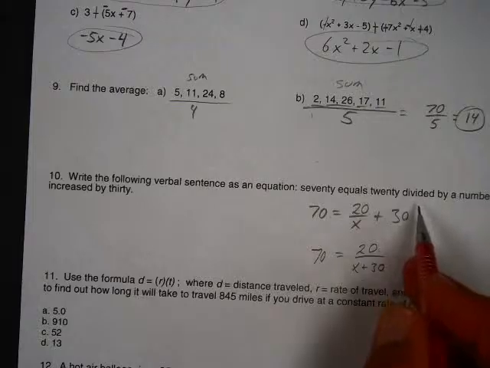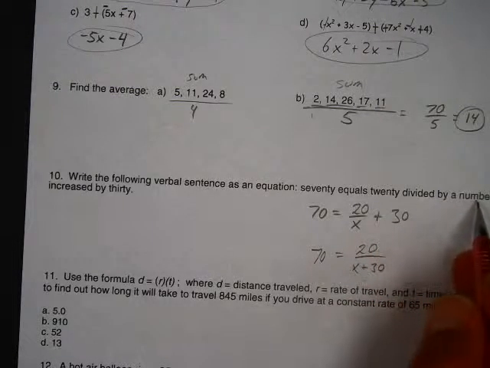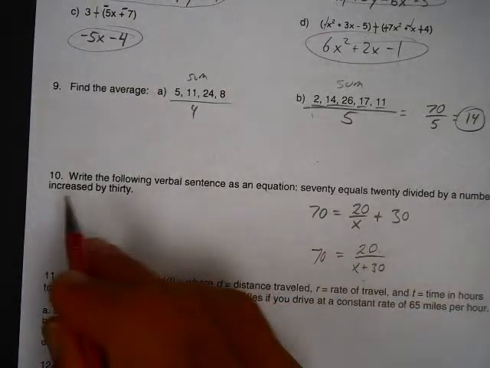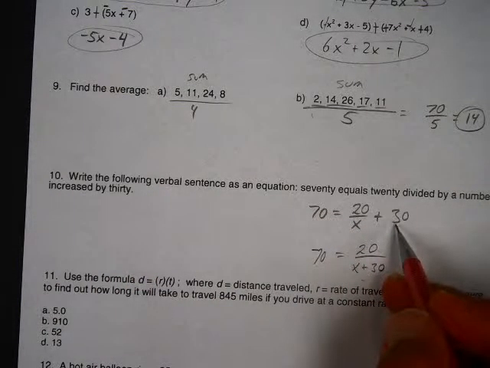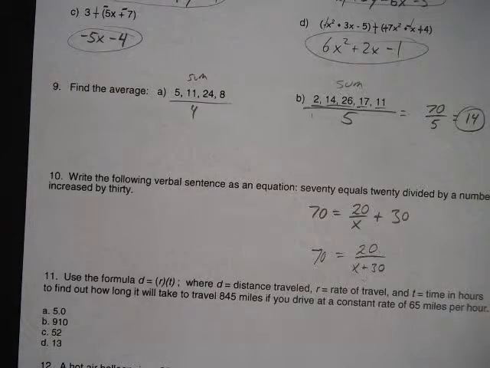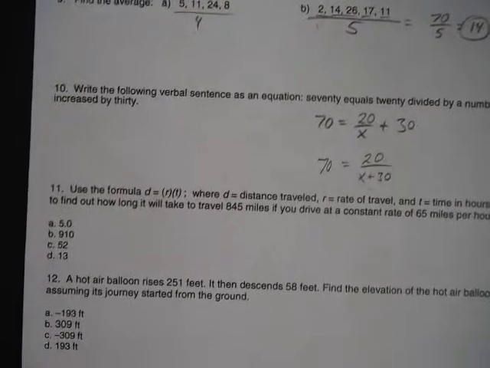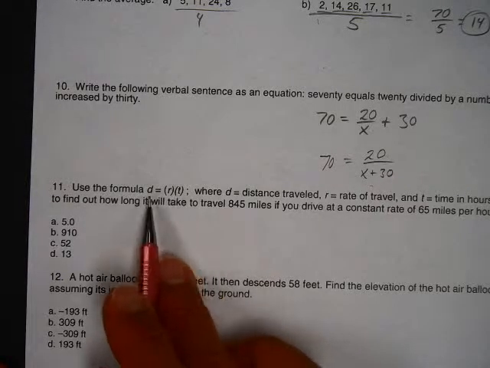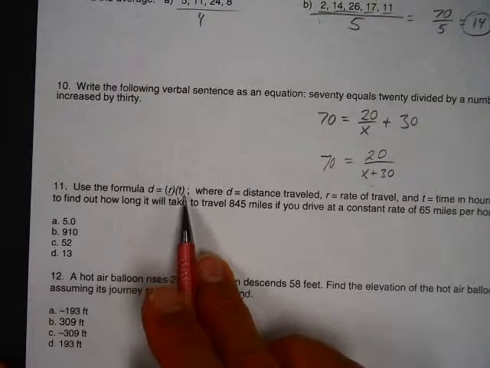But I think an argument can be made for 20 divided by a number, especially the fact that with the increase by 30, it almost seems like you're pausing there to suggest that. So either one of those I think is a fair assessment. Here we're using the DRT formula, D equals R times T, to identify the distance, which is equal to rate times the time.